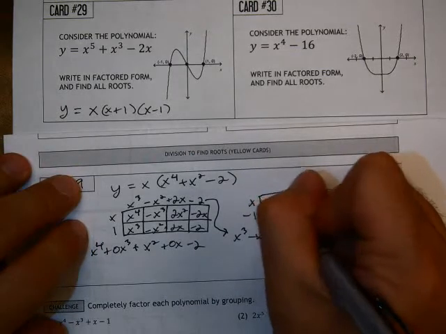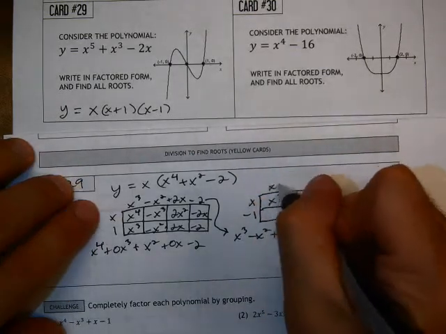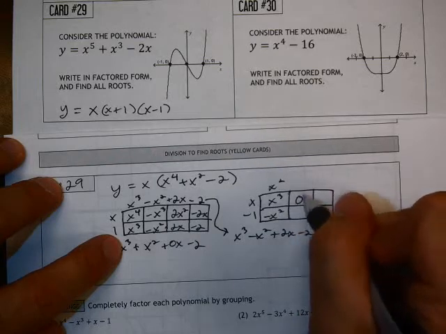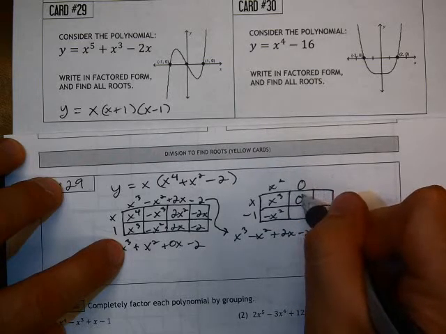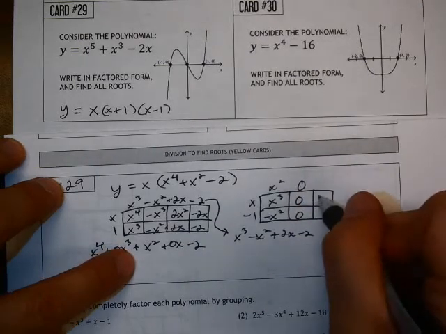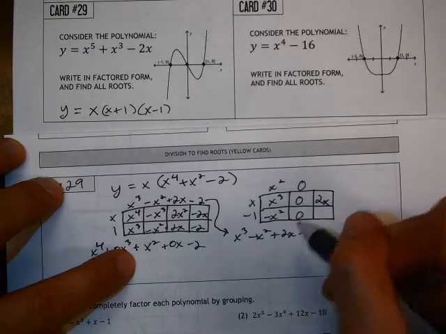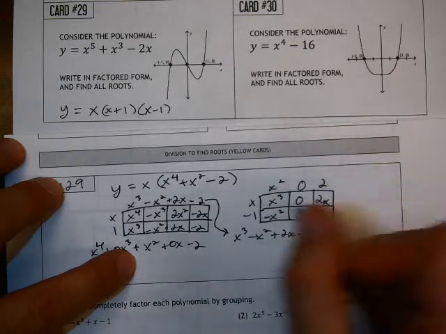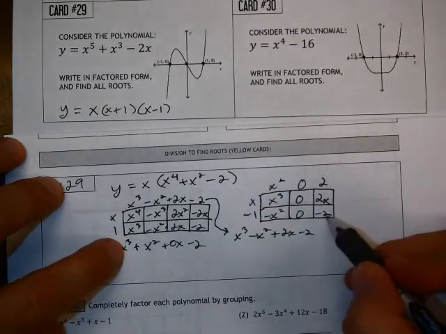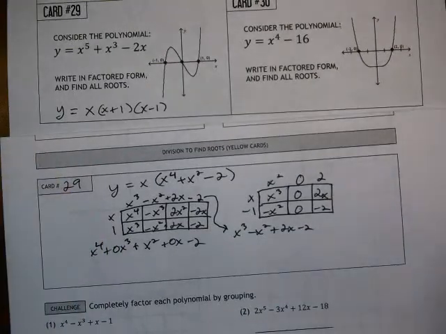x to the 3rd goes right up here. x squared, negative x squared, 0, 0, because 0 times x is 0. 0 times negative 1 is 0. Positive 2x plus 0 is 2x. Positive 2 times x is 2x. 2 times negative 1 is negative 2. That matches, no remainder, that's great.